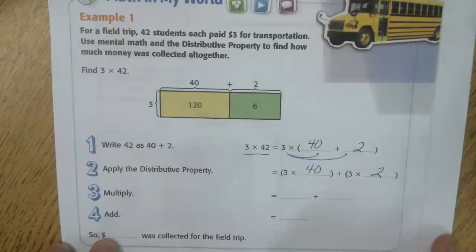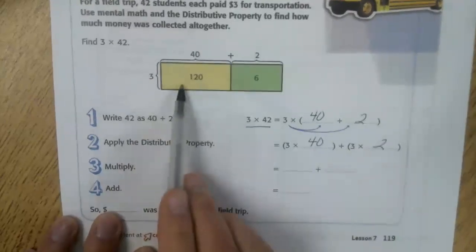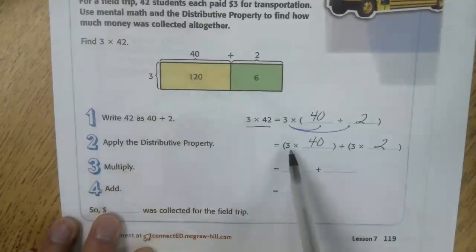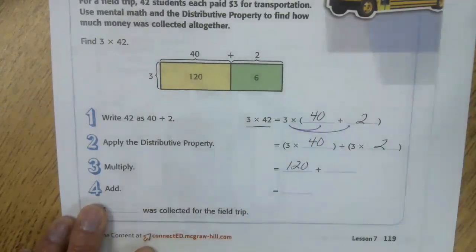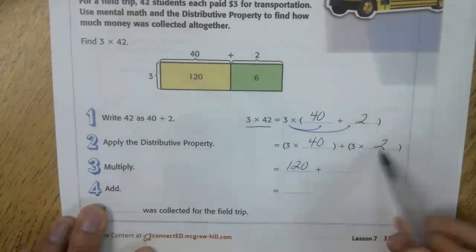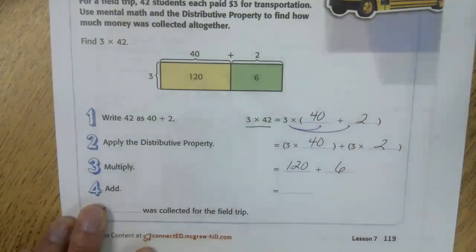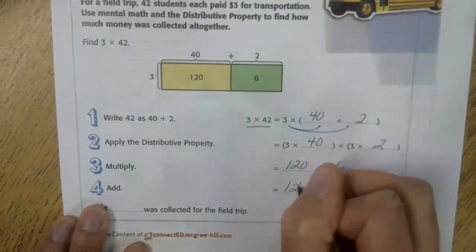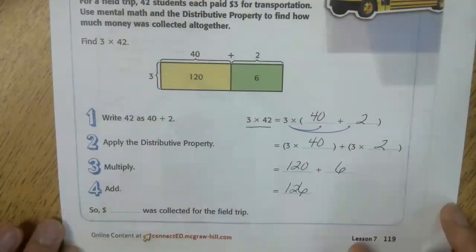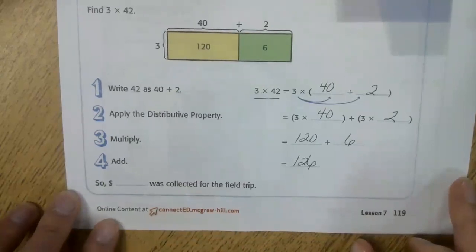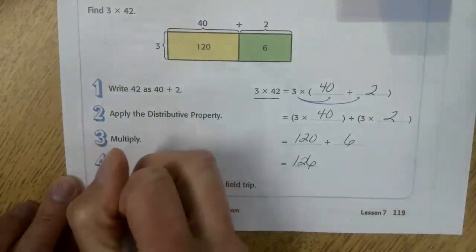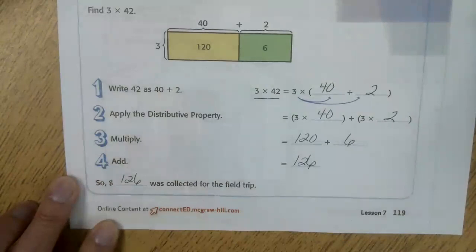So as we said up above when we had our picture of our yellow and green section, 3 times 40 is 120. 3 times 2 is 6. And then if you add those together, 120 plus 6, your answer is going to be 126. And remember, we were talking about money. We were talking about dollars collected for transportation for a field trip. So it says $126 was collected for the field trip.